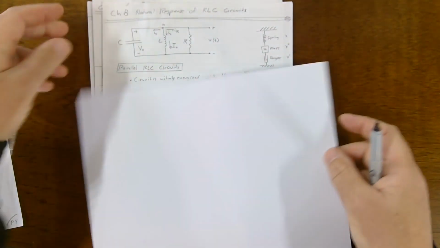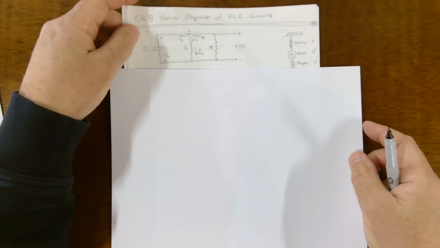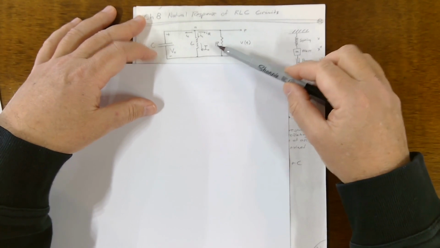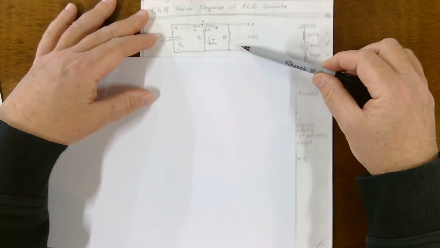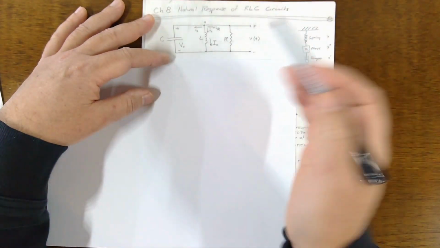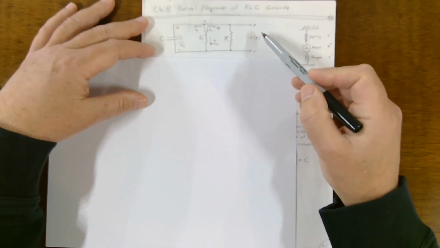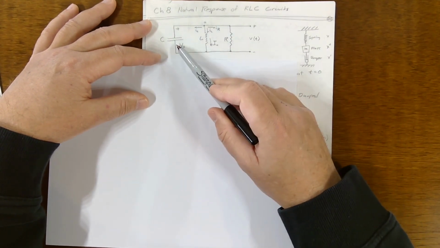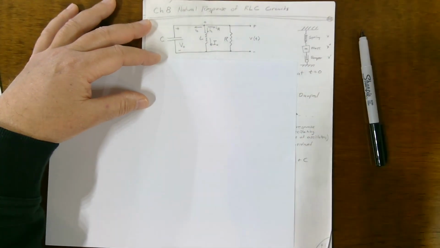So let's go back to the scribbles. And the equation that we're going to solve, or the circuit that we're going to solve, is a parallel RLC. That's the only circuit we're going to do. The book has series RLC, and we're not interested in that. It's the same stuff, just everything flipped. Okay, for a parallel RLC, these three elements are in parallel between nodes A and B.